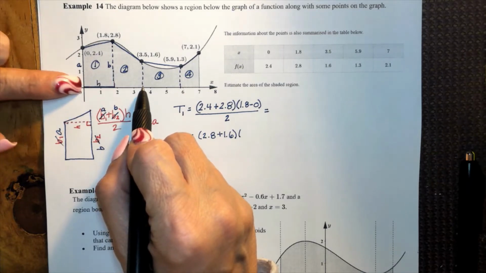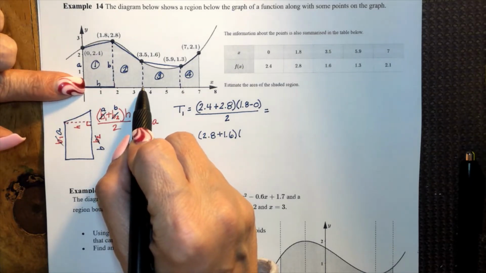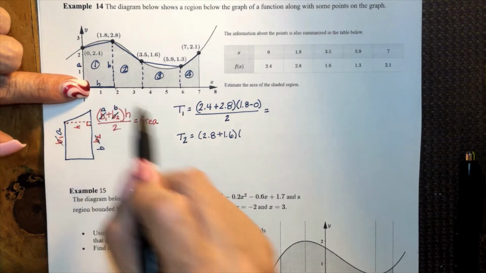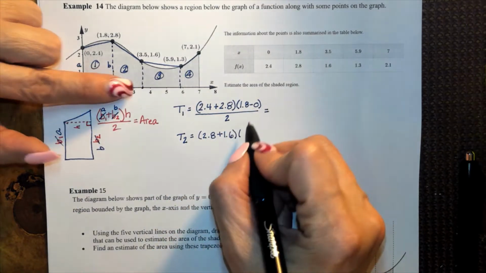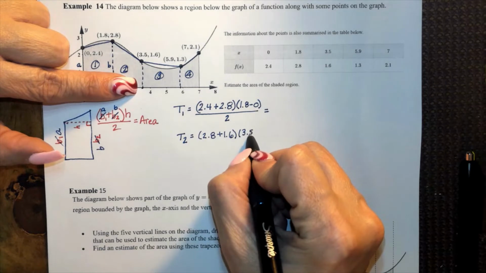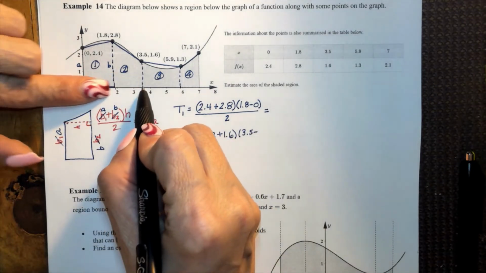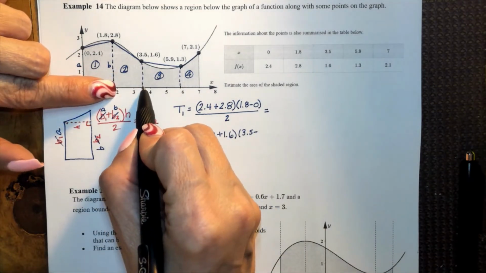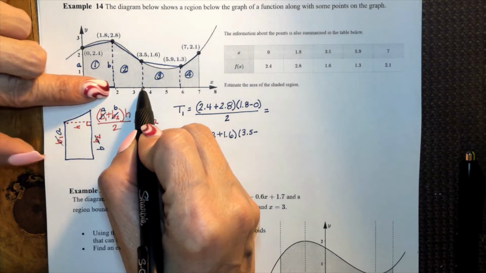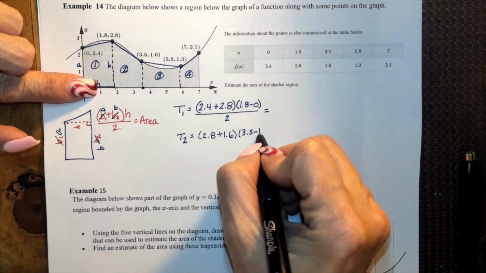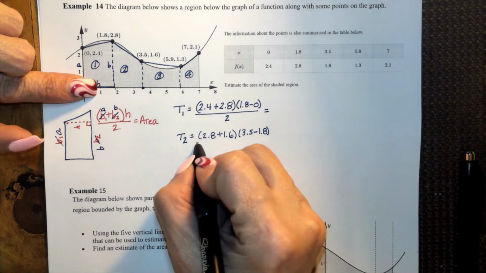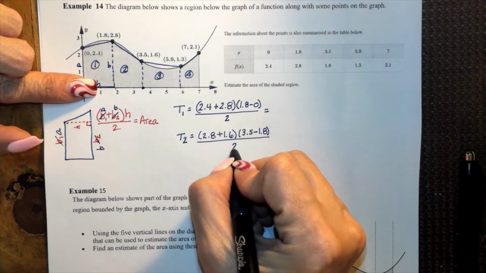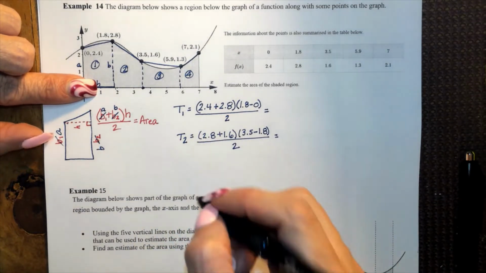It's only this long. So if I take 3.5 and subtract off this little piece here, what's left is this. So 3.5 minus 1.8 divided by 2. And again, I'm going to leave that there. I'll come back and give you those numbers.